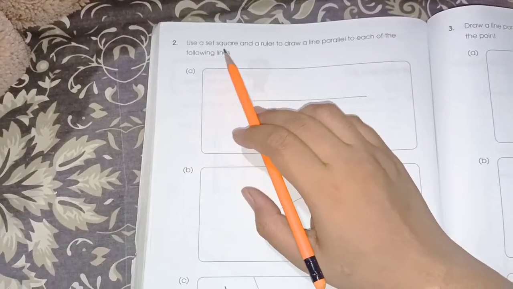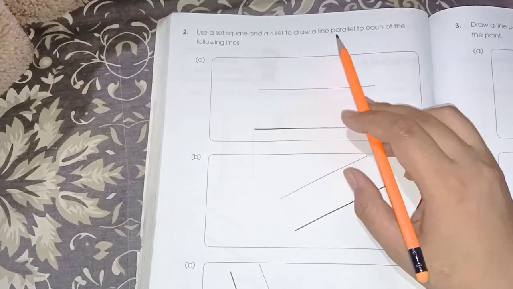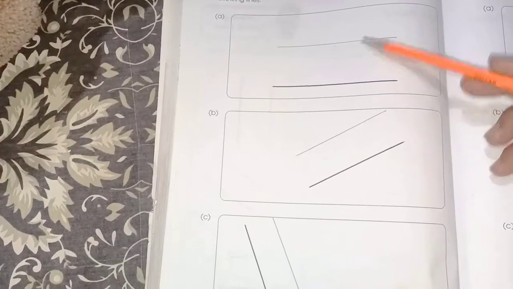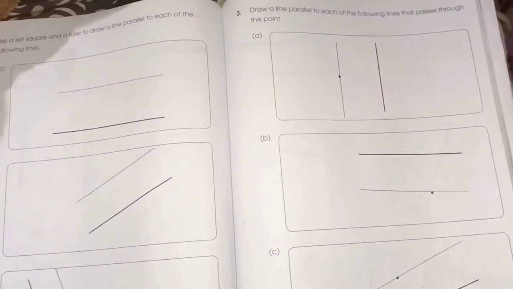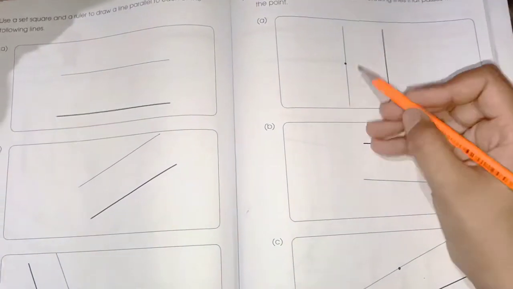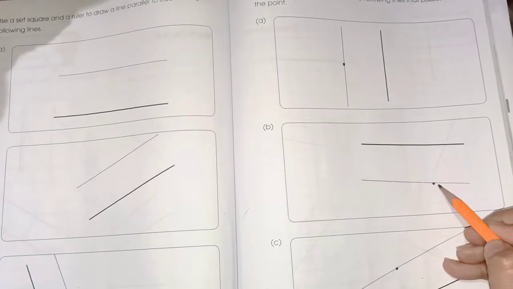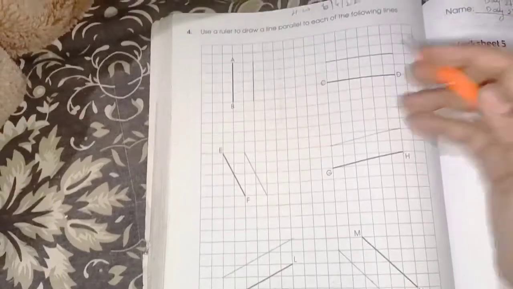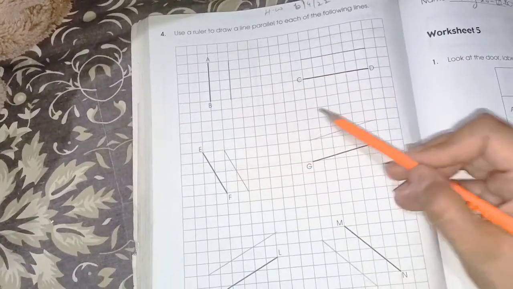Here we have to use a set square and a ruler to draw the lines parallel to each other. Here we have to draw the same line parallel to each other. So here we simply have to draw the lines. Page number 117. Here again we have to draw the same parallel lines, but we have to cross this point. Again we have to draw some parallel lines.